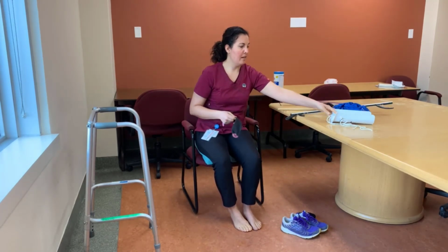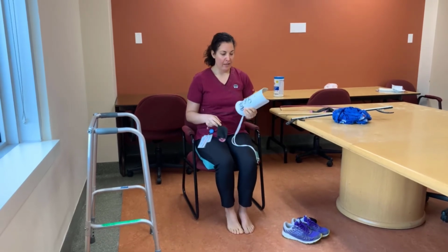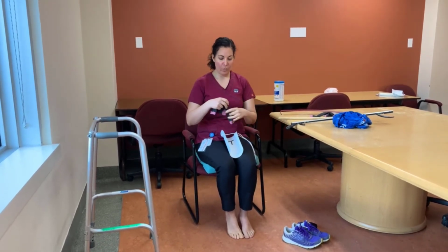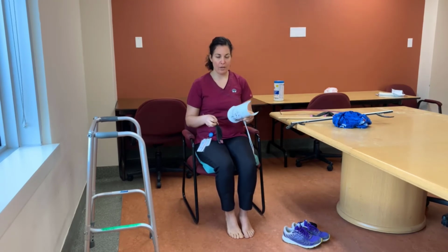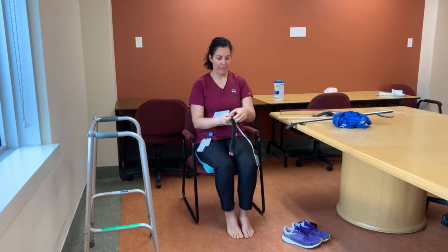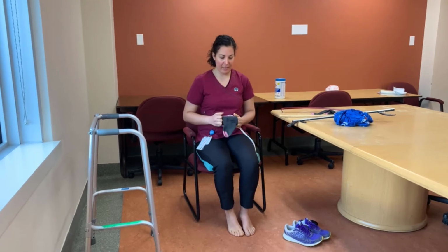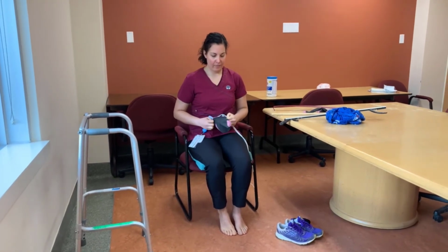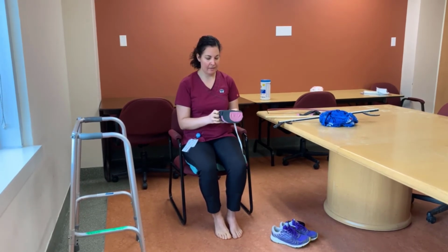To put your socks on, you can use the sock aid. When using the sock aid, you want the heel of the sock to end up going to the bottom and the back of the device. So you can tuck the sock aid up against your tummy, push the sock on, or pull the sock on. You want it nice and tight at the end.